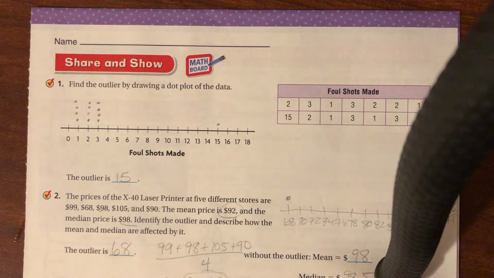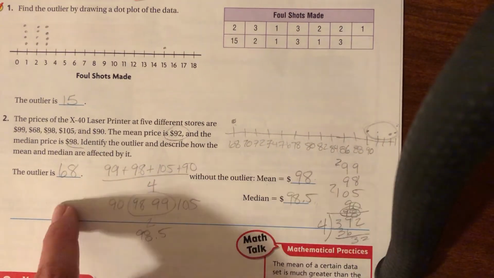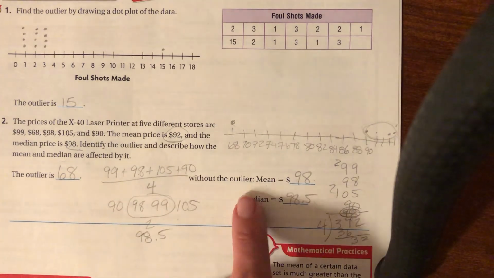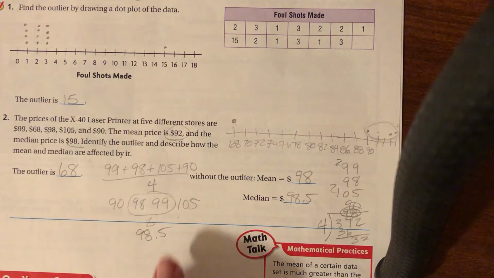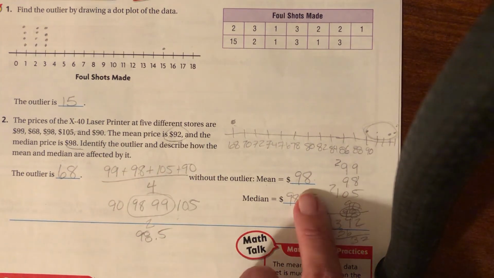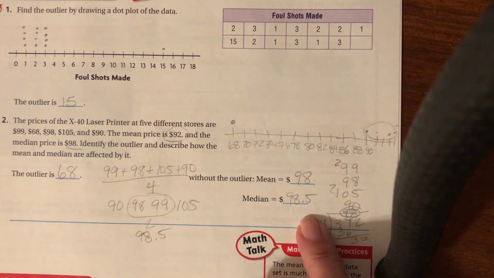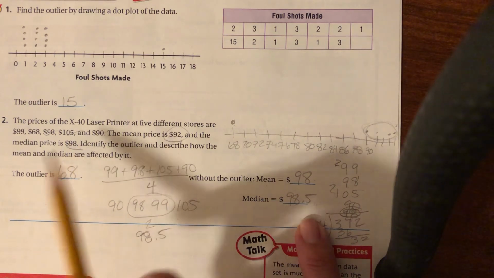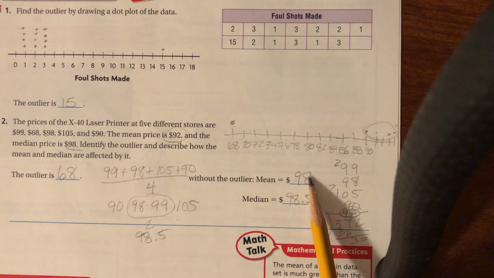Do the same thing for number 2. Make your own dot plot. So clearly the 68 is our outlier. Find the mean without the outlier, so don't include this 68. You're going to find that the mean is 98, which is more realistic than the 92. And the median is 98.5, which is pretty close to the median with the outlier. So it doesn't really affect the median again, but it does affect the mean.